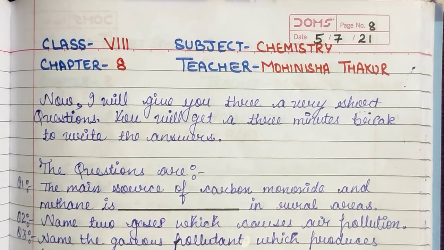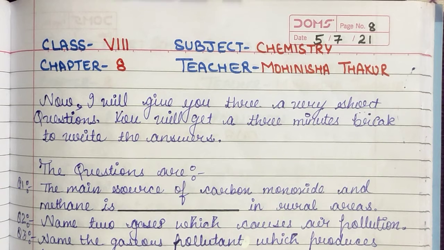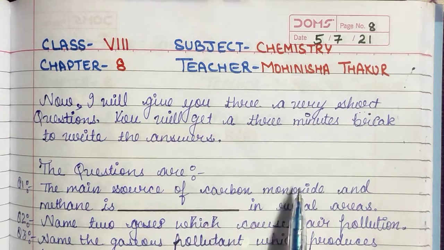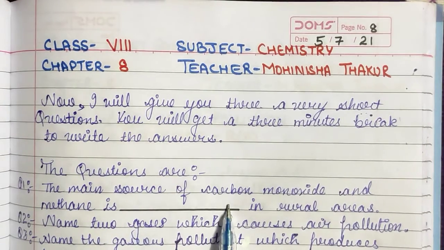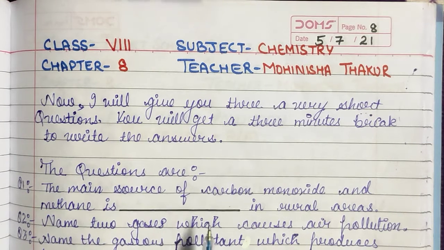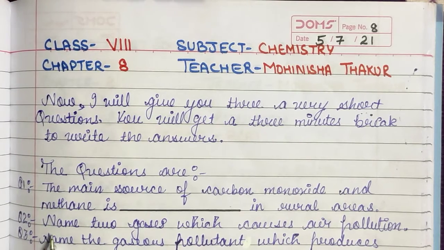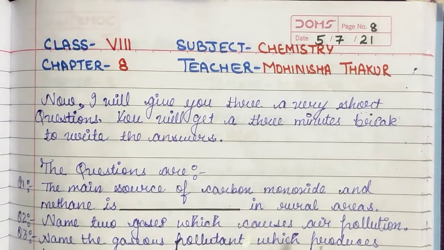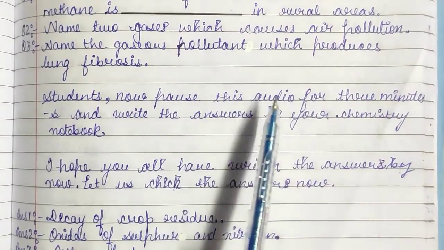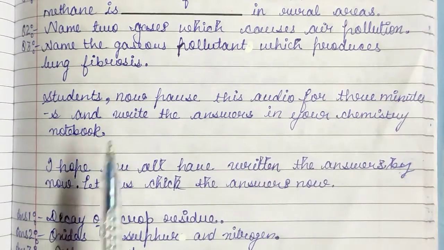Now I will give you 3 very short questions. You will get a 3 minute break to write the answers. Question number 1, the main source of carbon monoxide and methane in rural areas is dash, fill in the blank. Question number 2, name 2 gases which cause air pollution. And the last question, number 3, name the gaseous pollutant which produces lung fibrosis. Students, now pause this audio for 3 minutes and write the answers in your chemistry notebook.